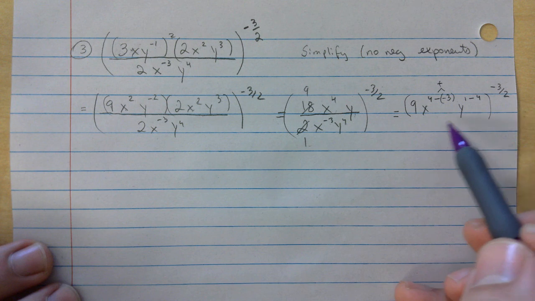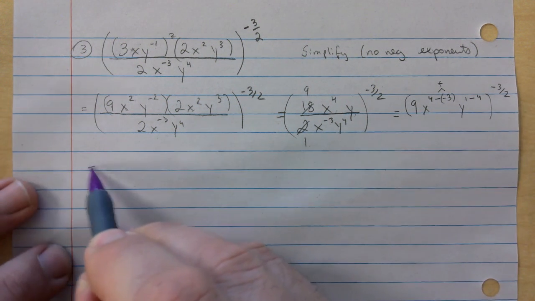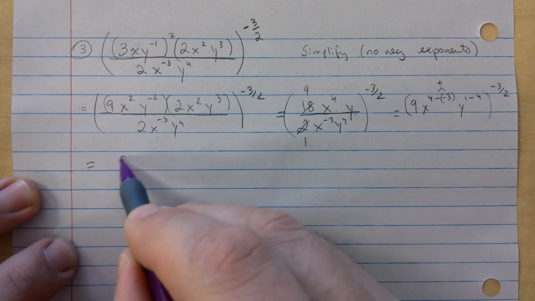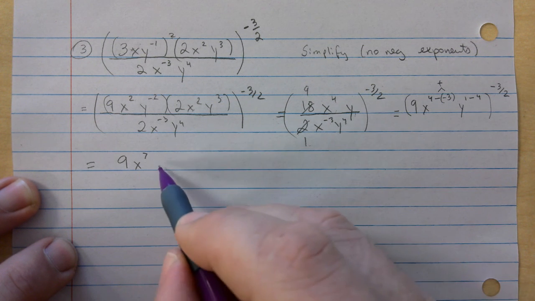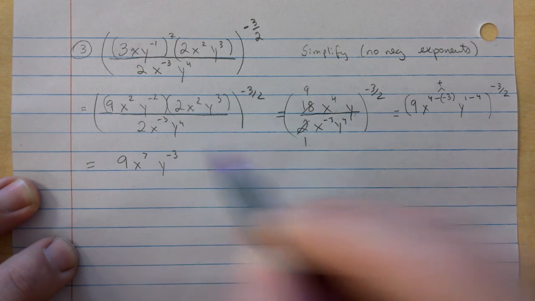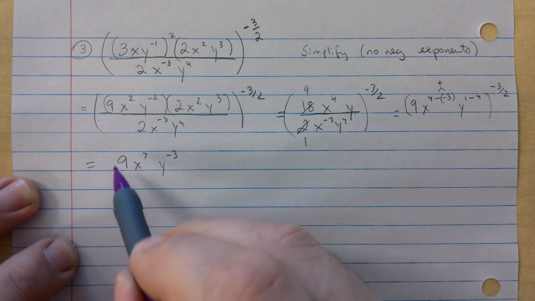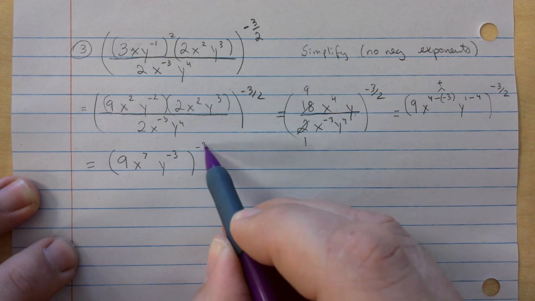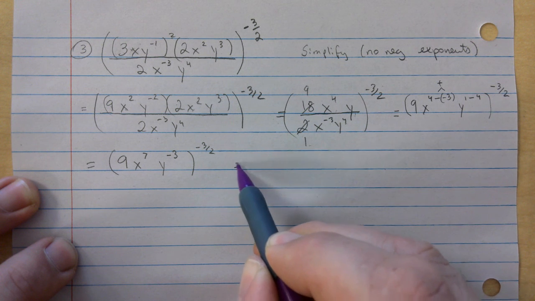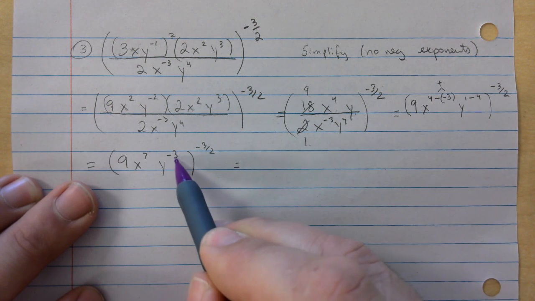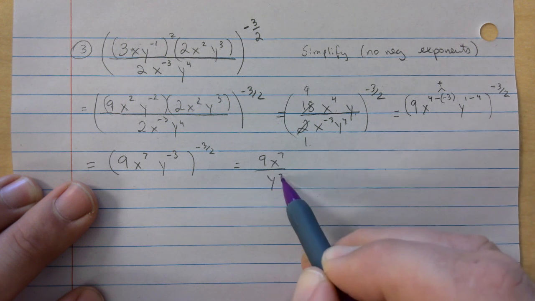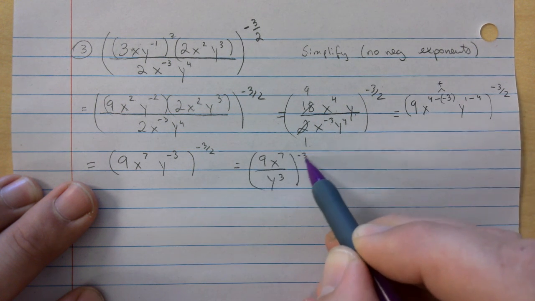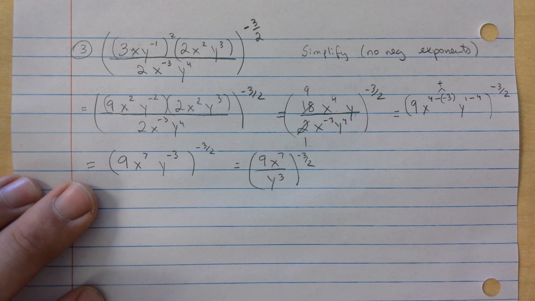If you want to put the 1 down here, go for it. Nothing wrong with it. So that gives you 9x to the 7, y to the negative 3, right? Because it's 1 minus 4. And that's negative 3 over 2. I'm still working with the inside because I have a negative here. I'm going to bring it downstairs. And I'm not forgetting about the negative 3 over 2.